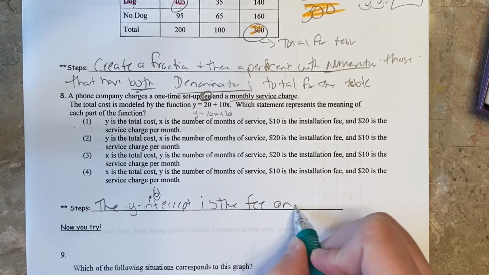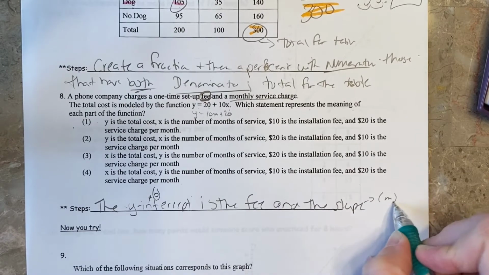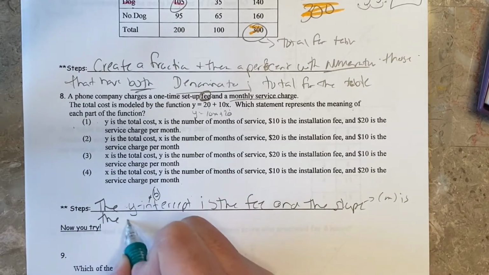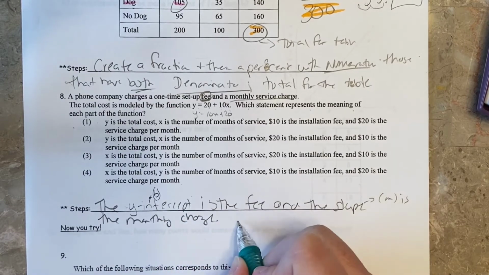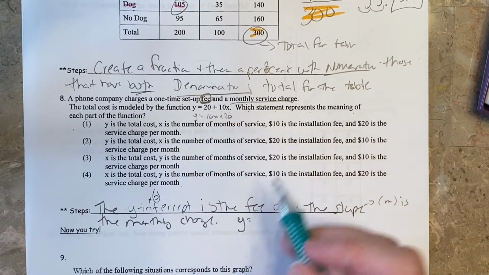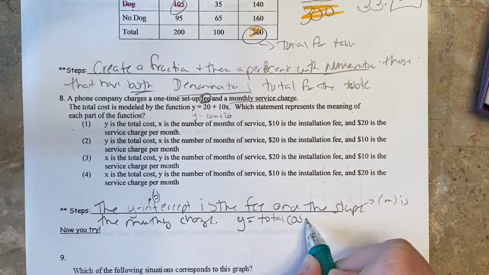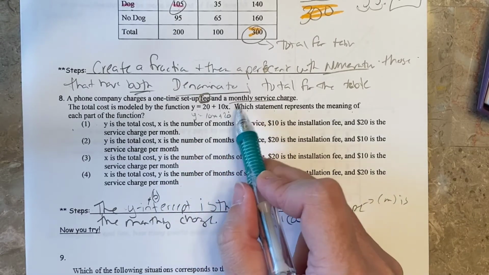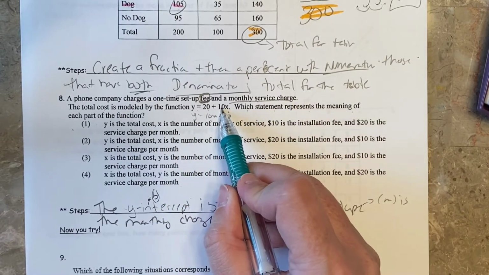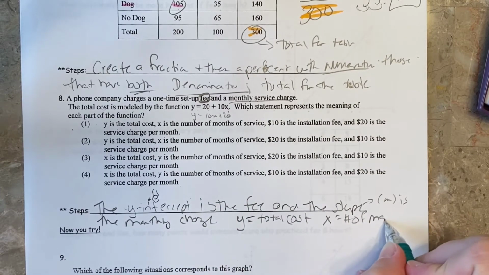And the slope, don't forget, which is the m, is the monthly charge. And then the letter in the front, y, is the total cost. And then x is going to be, see how it says monthly service charge? So that's the charge per month. That means x is the number of months.